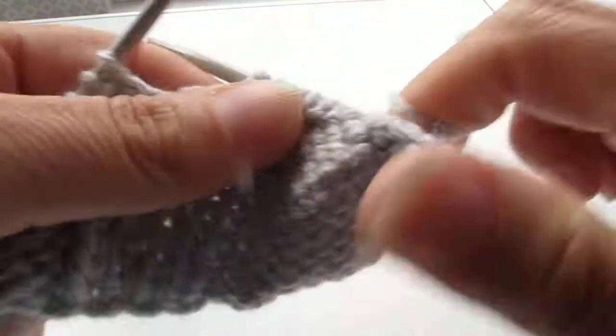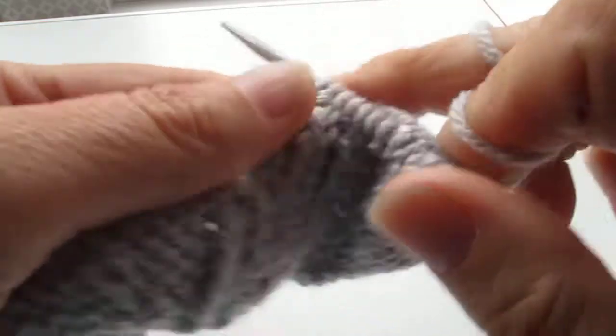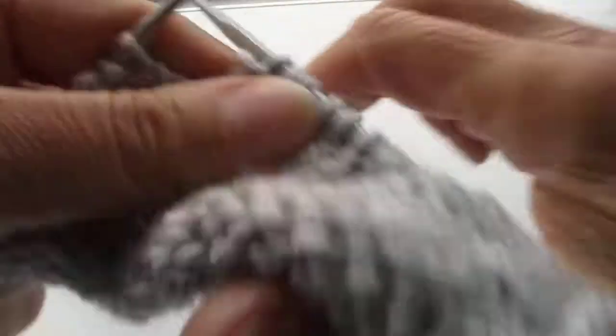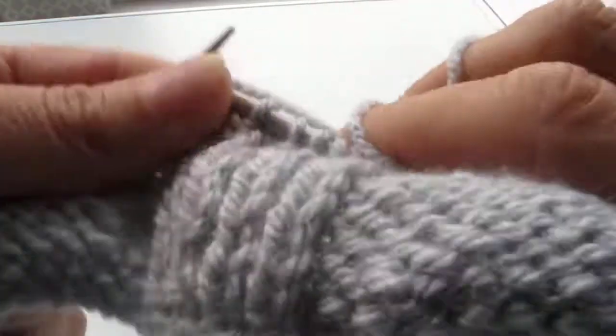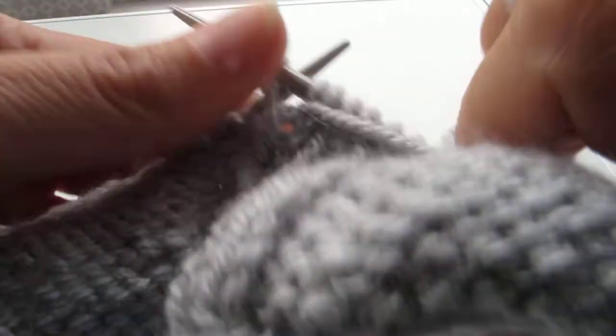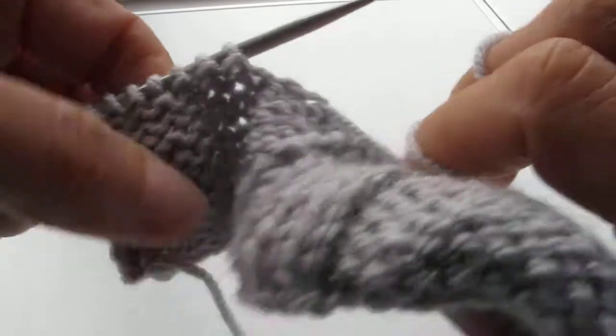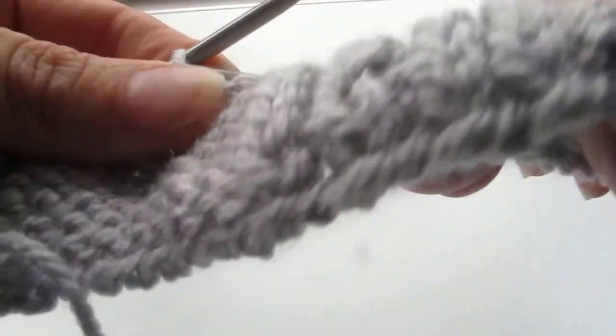So don't ever panic with things like this. Nothing is insurmountable, nothing is a problem. It's easily sorted. Now we're coming along to the other error. So we've got to look out where we've got the plain there, we need to convert that to a purl.